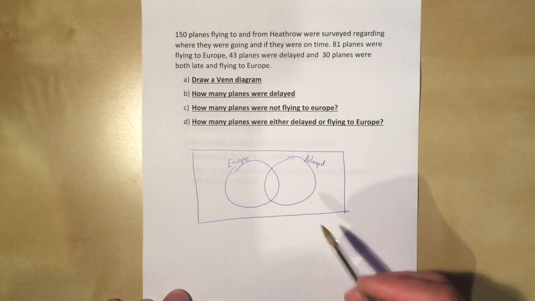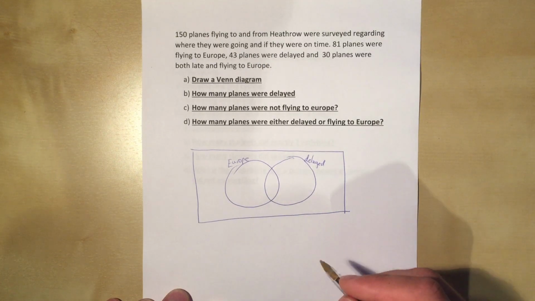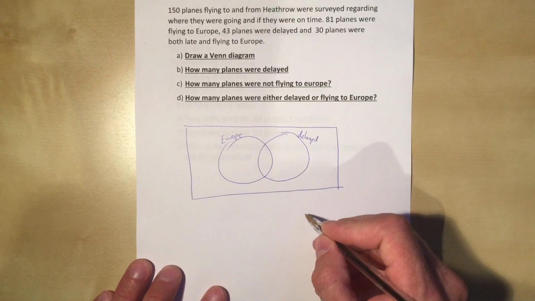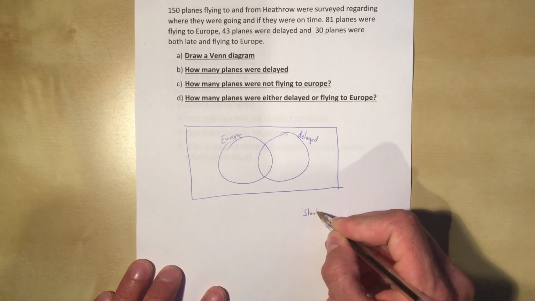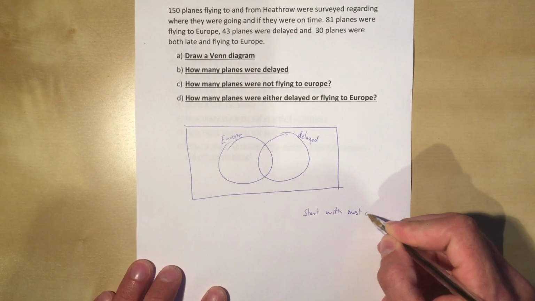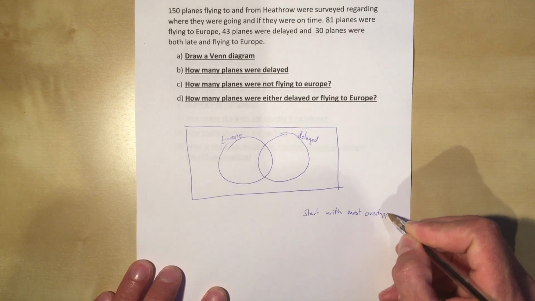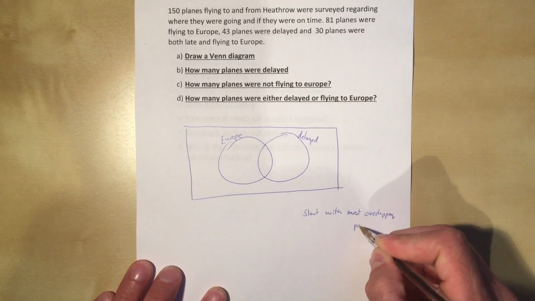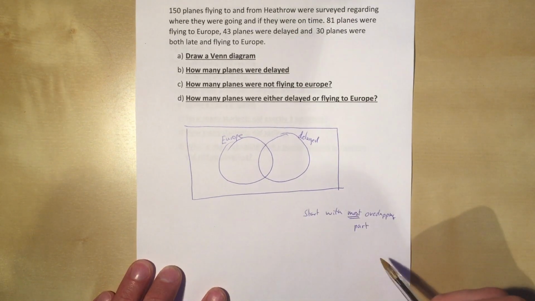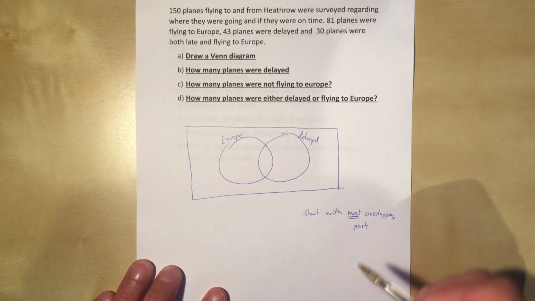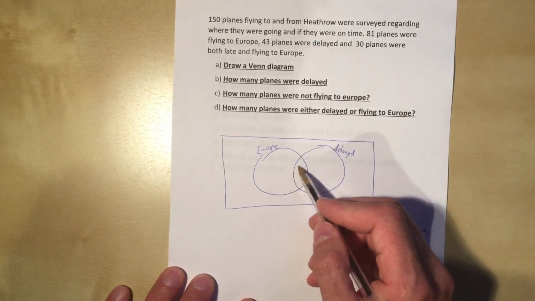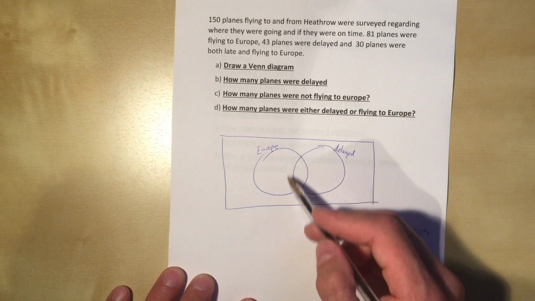So the good bit of advice here is start with the most overlapping part of the diagram. Okay, so if you're making notes, start with the most overlapping part. Now, you can't always guarantee that that will be the best way forward, but mostly, 9 times out of 10, that's going to get you to the answer quickest. So this bit here represents planes that are going to Europe and which are delayed.